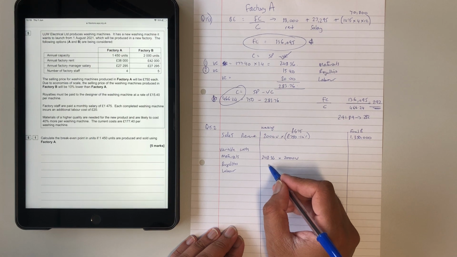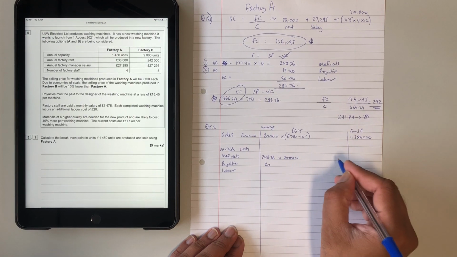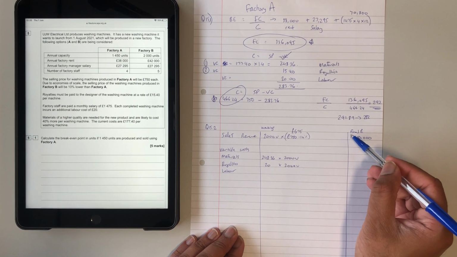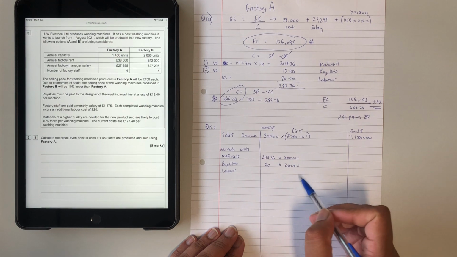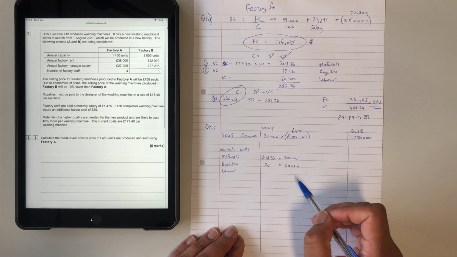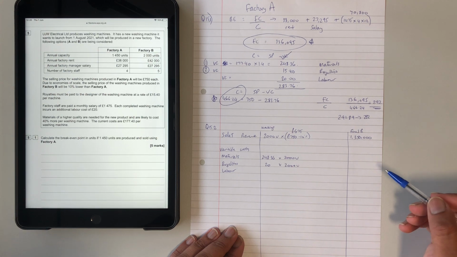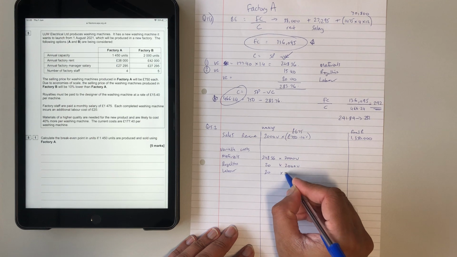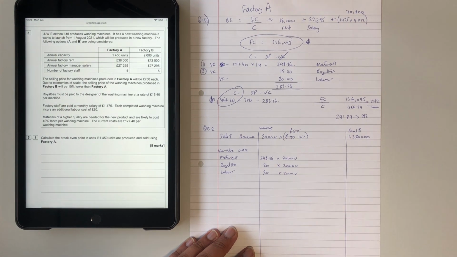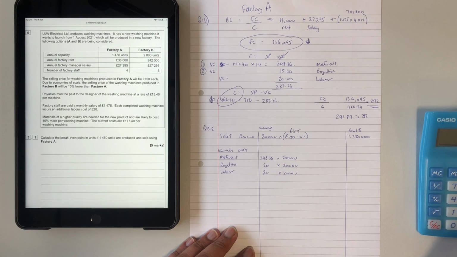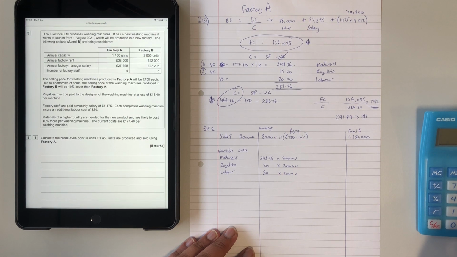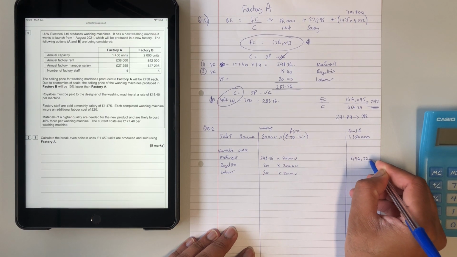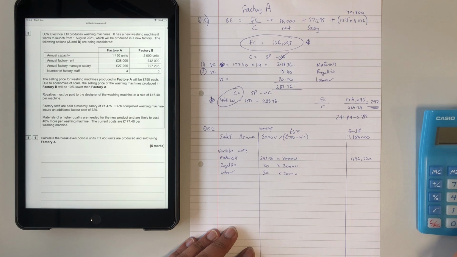There is a different alternative format you can use. Instead of doing it like this, you could just do SP minus VC equals contribution and then multiply by the quantity, which is a shorter method. In terms of labour, it's £20, so 20 times the 2,000 units. Let's calculate this. 248.36 times 2,000 is 496,720.